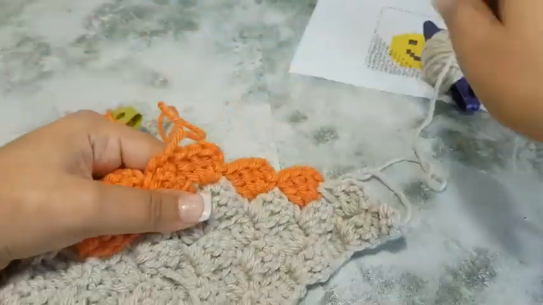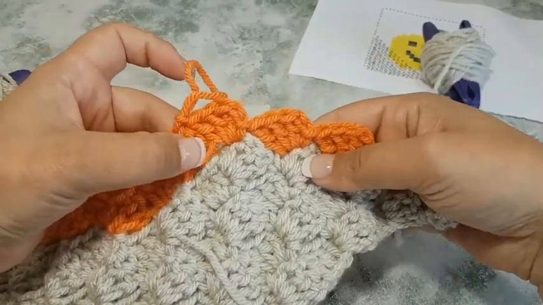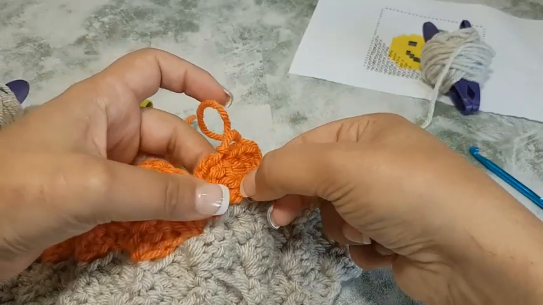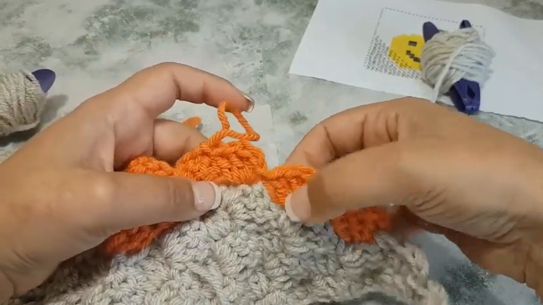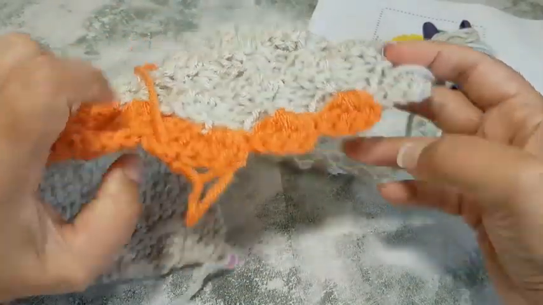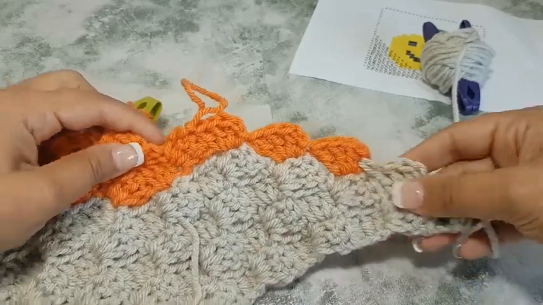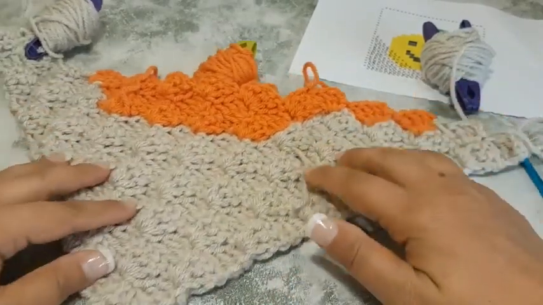And there it is. You can barely see the yarn, maybe here a little bit at the end, depends how tight you're working it up. Just loosen it up, but basically you can't see it, and you have no ends. And that's how you minimize your ends.